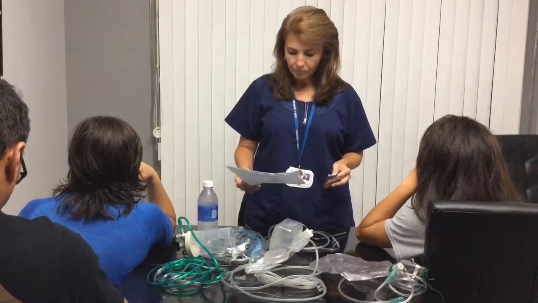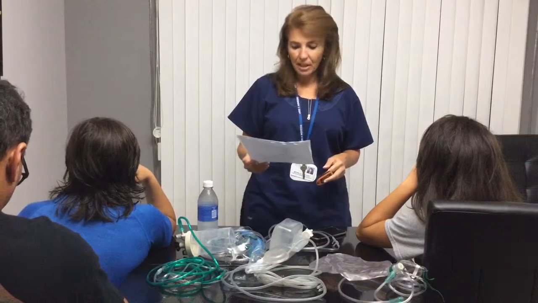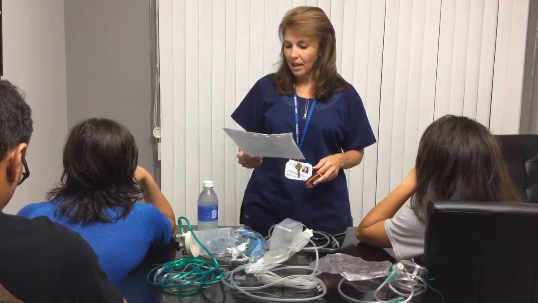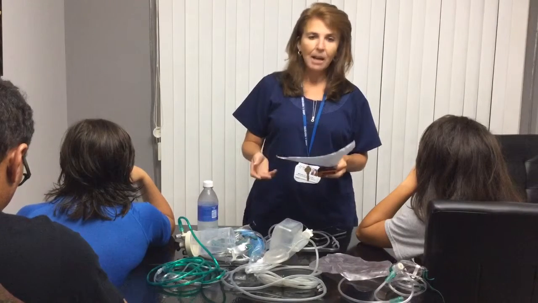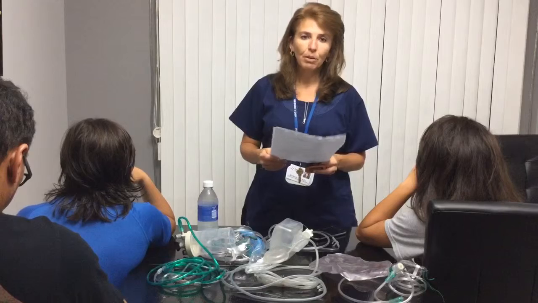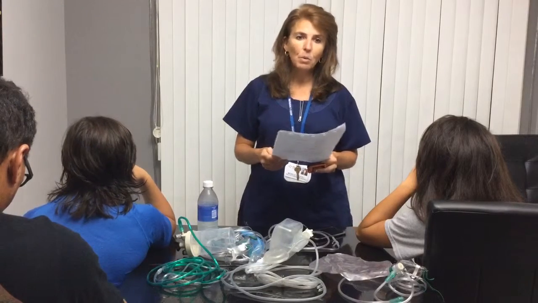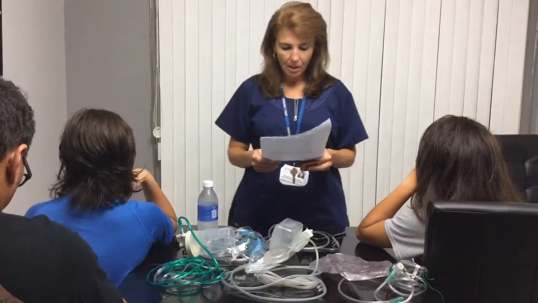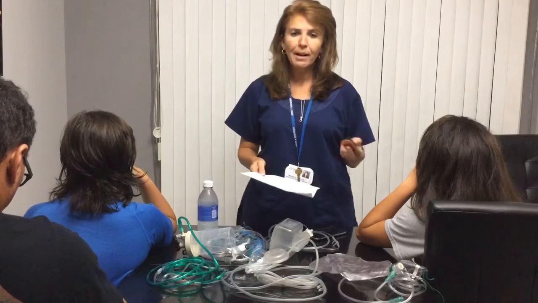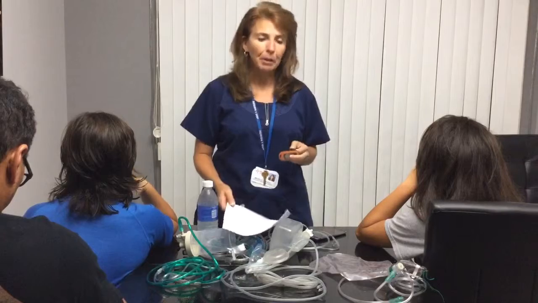Pulse oximetry is indicated for monitoring of oxygenation and can provide early warning signs for hypoxemia. I'll be citing an abstract from Gibran in a Critical Care magazine from 2015, as well as the hospital-wide and respiratory care policies and procedures for this presentation. Correct application of pulse oximetry is very important.